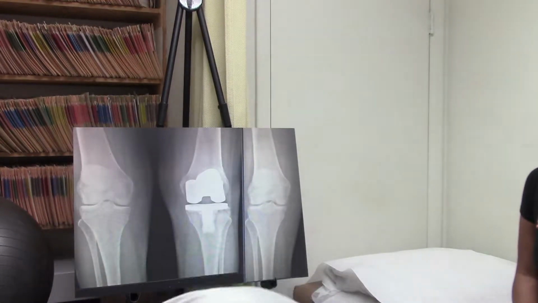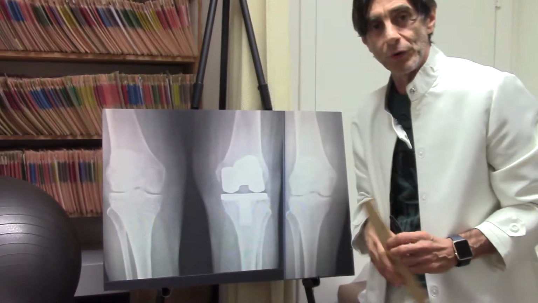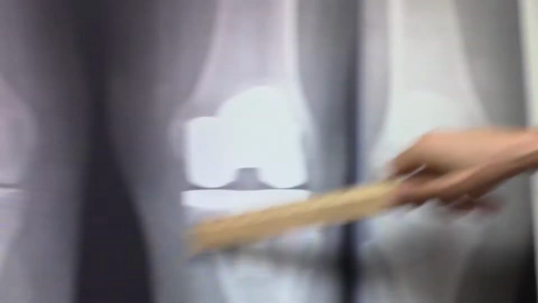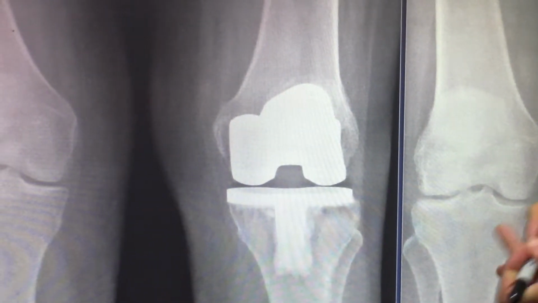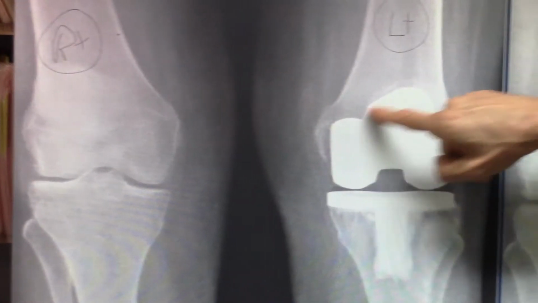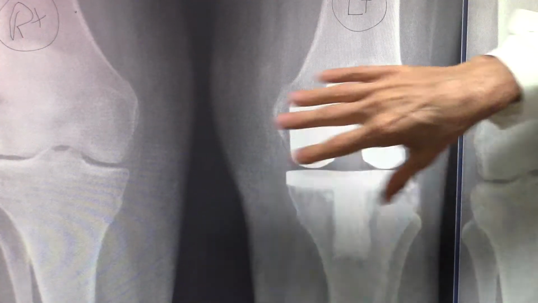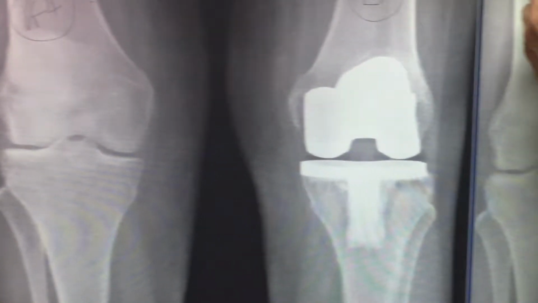Now, this is one case that we had recently. We treated her. This is before treatment. This is actually the same patient. This is the right knee. This is the left knee. This is the right. This is the left. Now, you can see that the left had a joint replacement. We were treating her native tissue, which was the right. And this is a picture of the right.